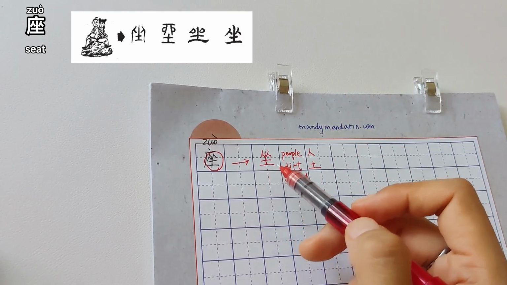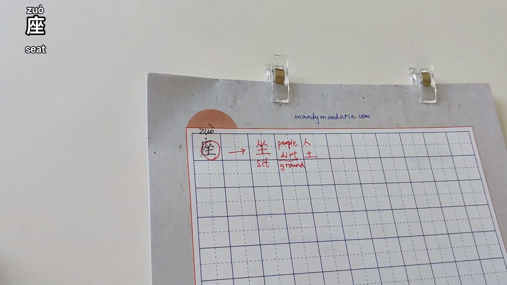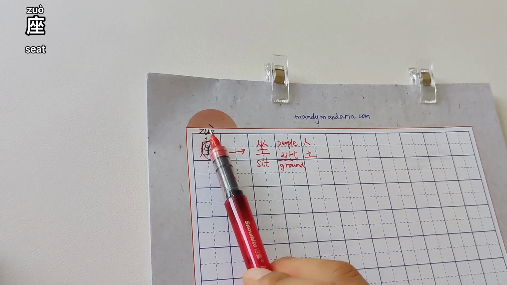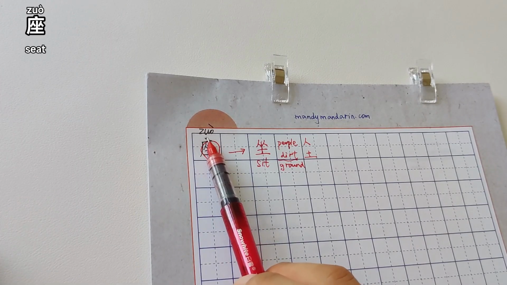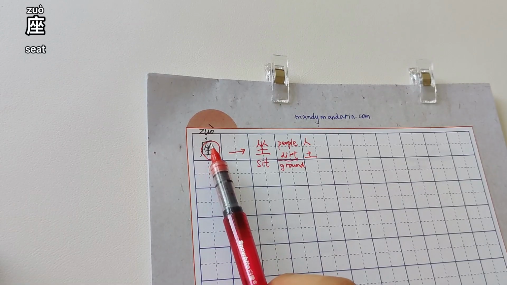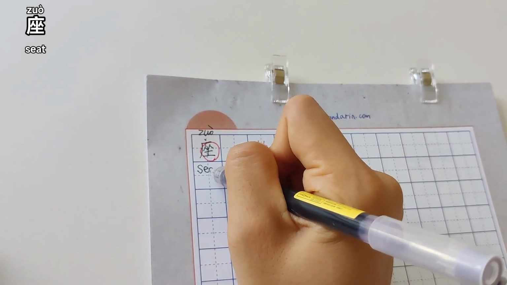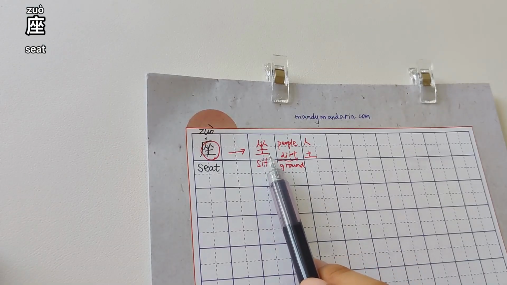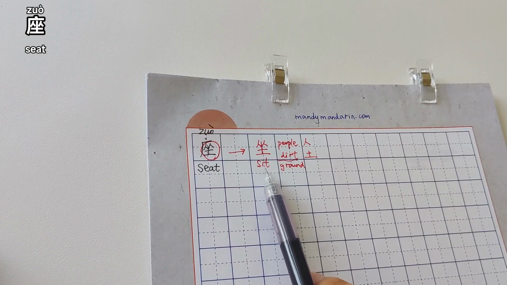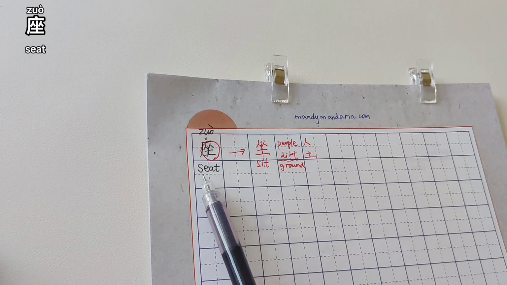And 坐 itself, it means sit. So now let's go back to this 座. We have a building and people sit in it. So that would make it seat. For this 坐, it's a verb, sit. For this 座, it's the actual seat.